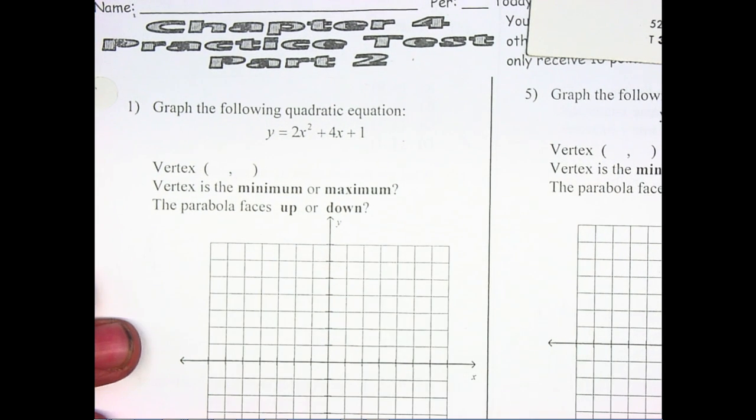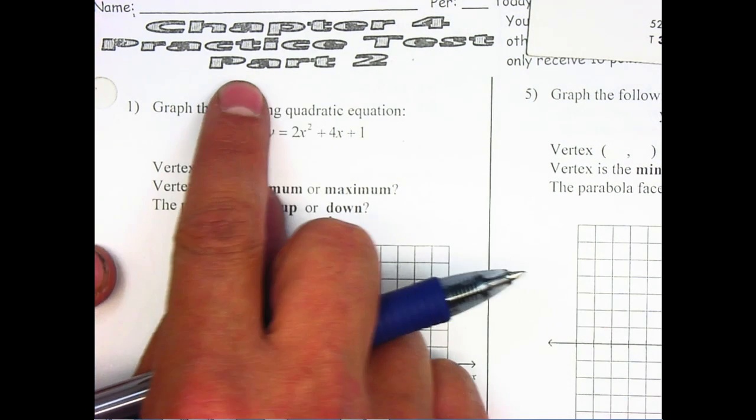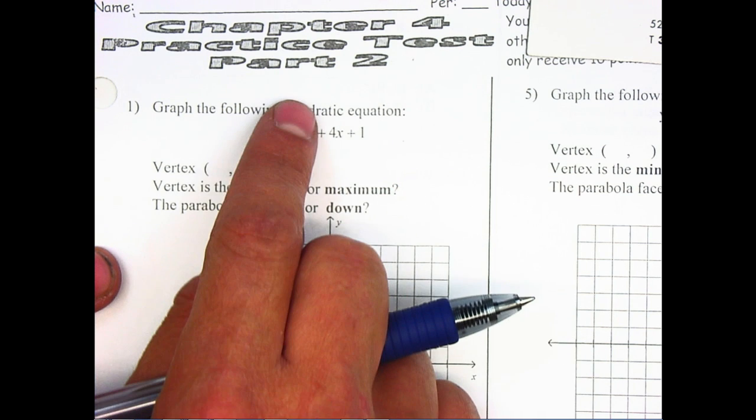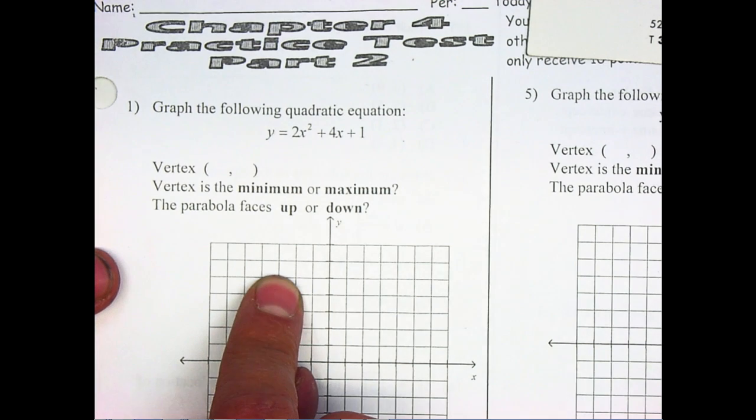Good morning. Today we are going to go over chapter 4 practice tests, and this is the homework assignment. Remember that you want to be able to work this out first before you come back to the website to see if you worked it out correctly.